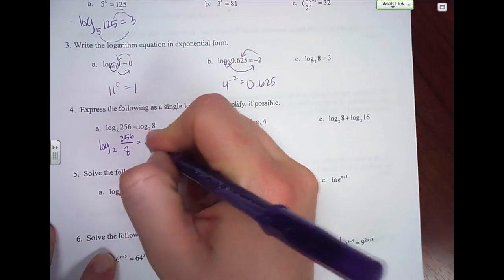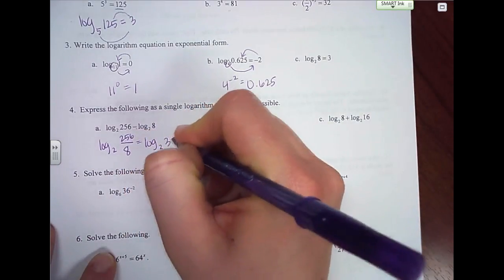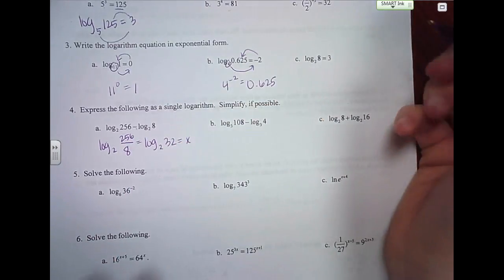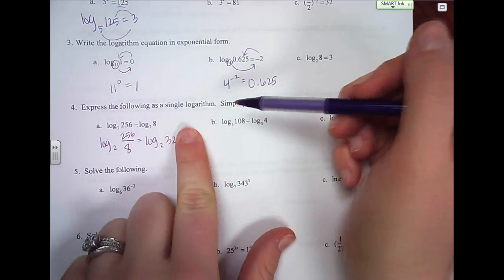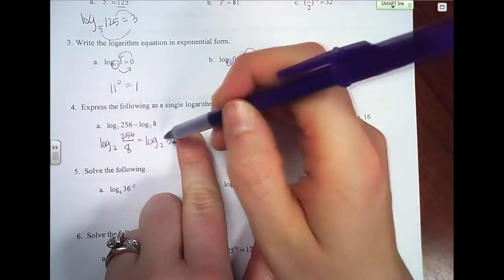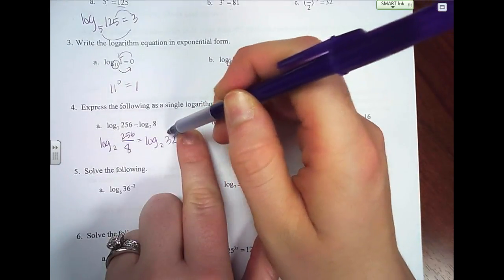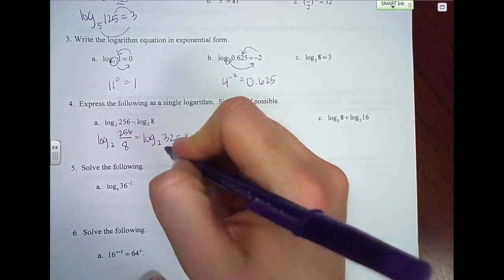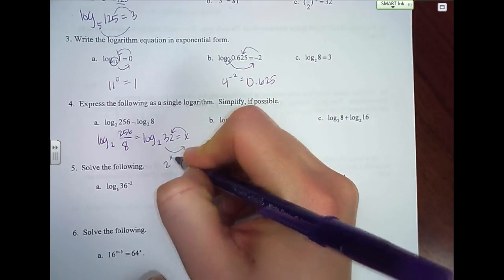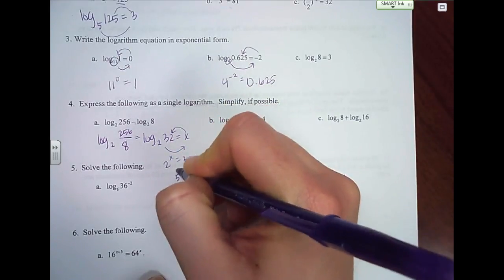So now I have log base 2 of 32 equals x because it says simplify. So really this is what I have. I'm looking for 2 to what power equals 32. So you can go ahead and set it up like this if you want. 2 to what power equals 32, and I know that's 5.